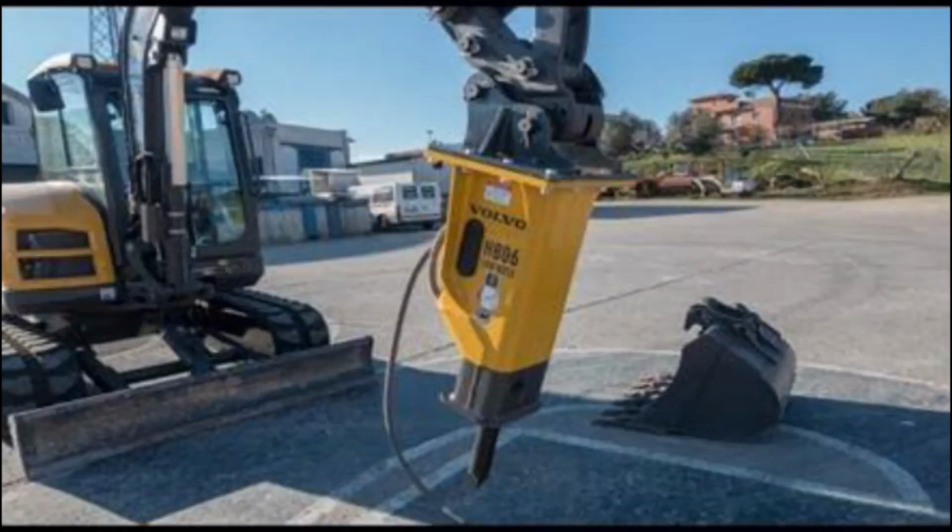Number 6. Breaker or hammer bucket. A breaker can be installed if you want to break rock, concrete, or other hard materials in the ground. This tool thus functions as a hammer or material breaker, suitable for concrete structures, dam slopes.